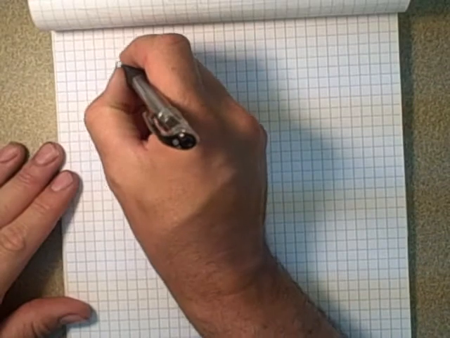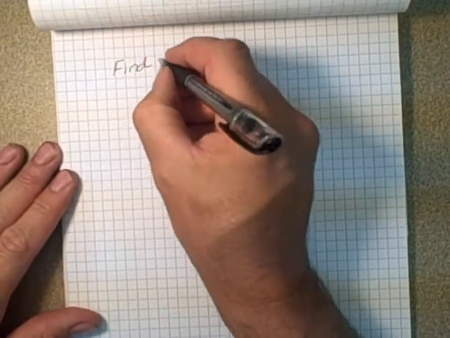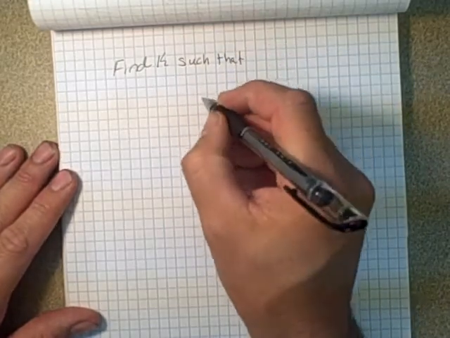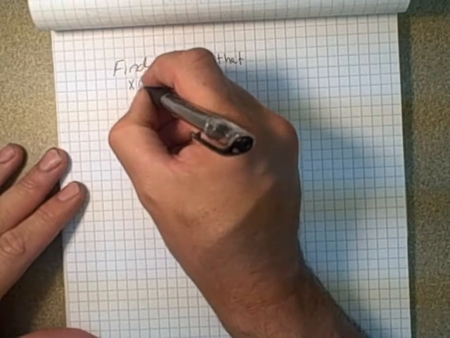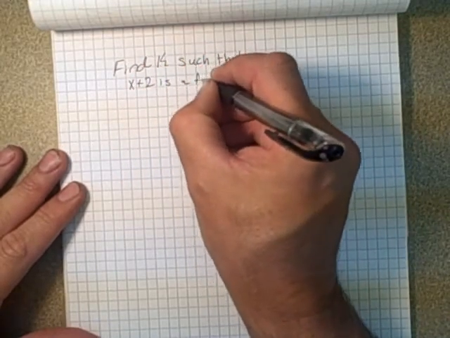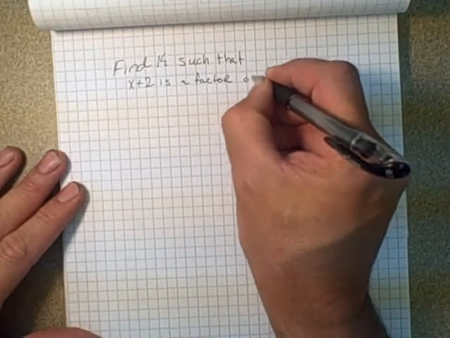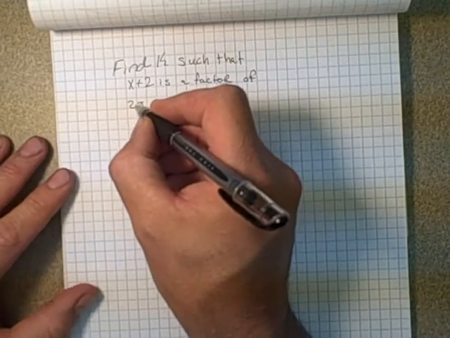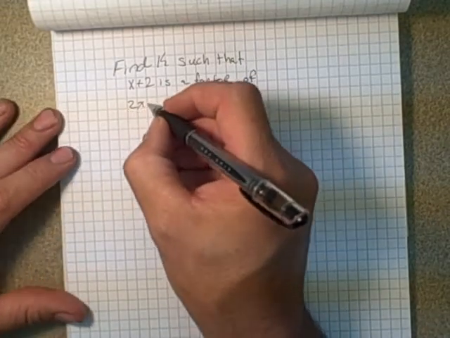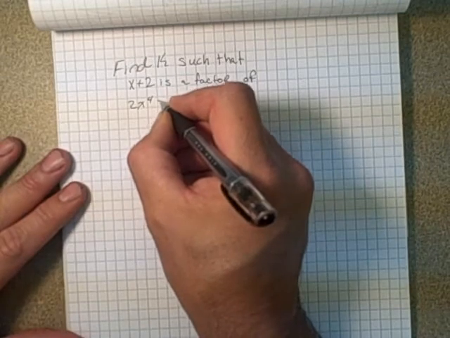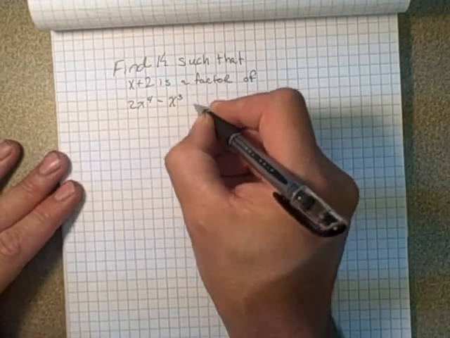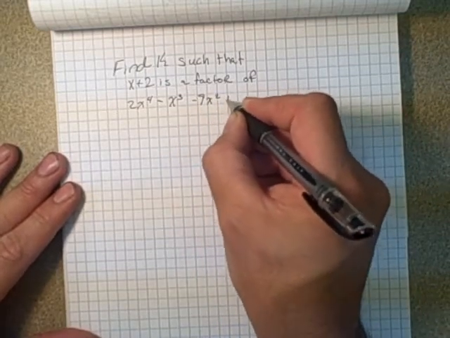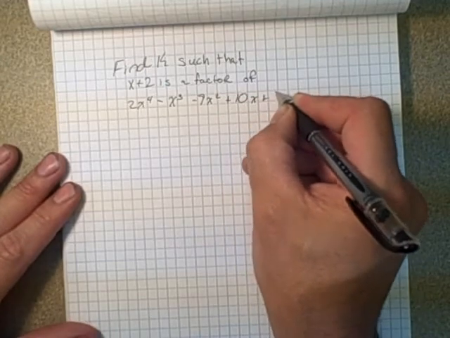So find k such that x plus 2 is a factor of, and our polynomial in this case is 2x to the 4th minus x cubed minus kx squared plus 10x plus 16.